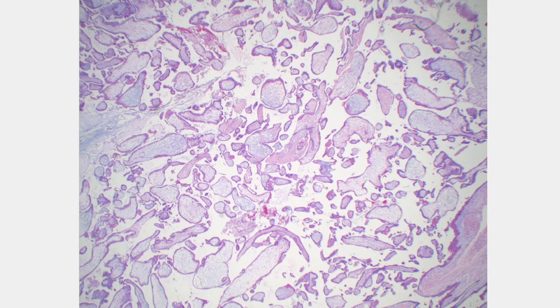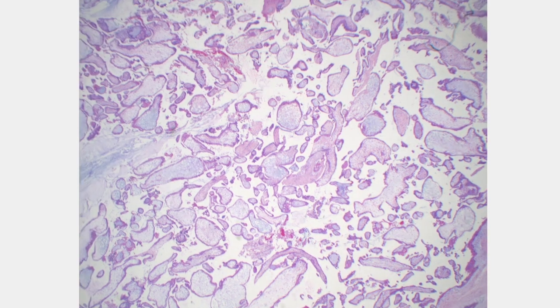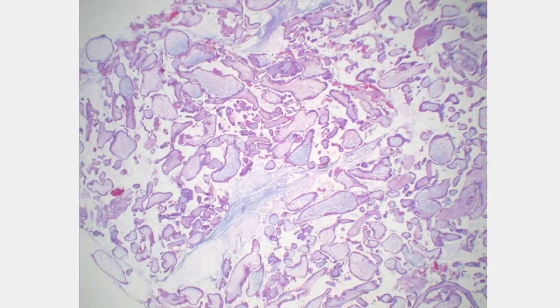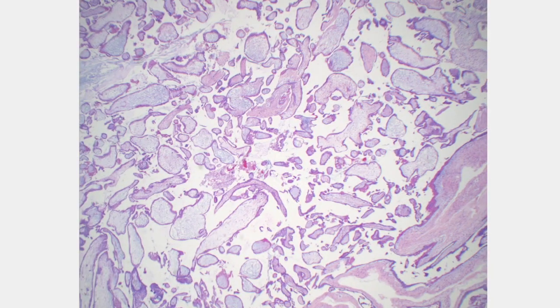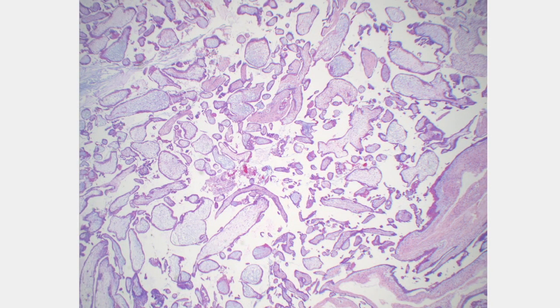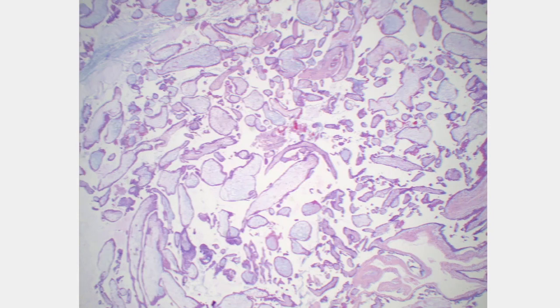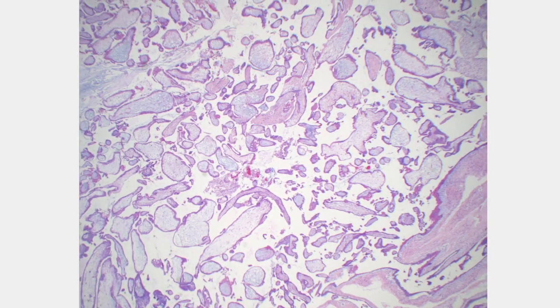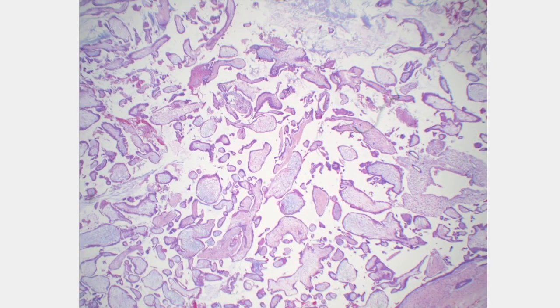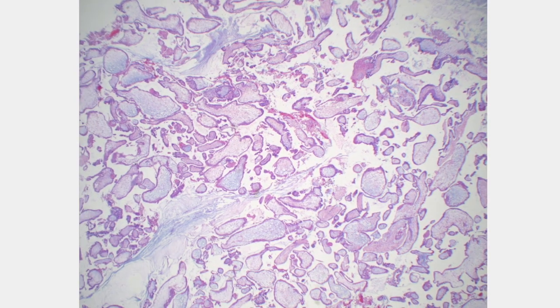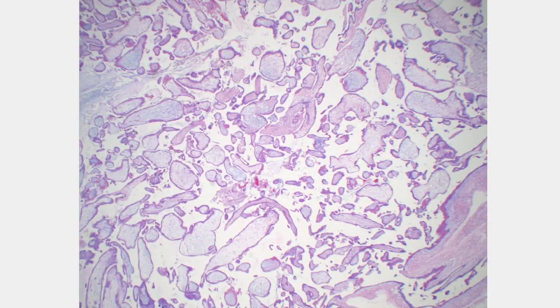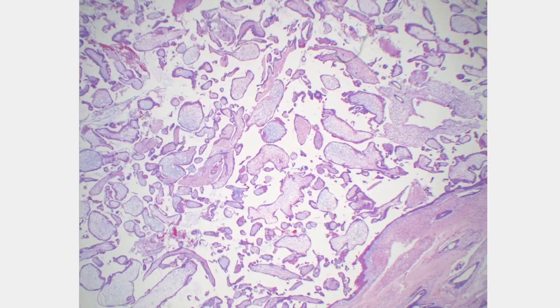So let's start with an anembryonic pregnancy. This is a very classic case. We see that all the villi are enlarged and all of them are edematous. However, this is a main differential with molar pregnancy. We don't see trophoblast proliferation, we don't see cisterns, we don't see some other features that make us worry about molar pregnancy.